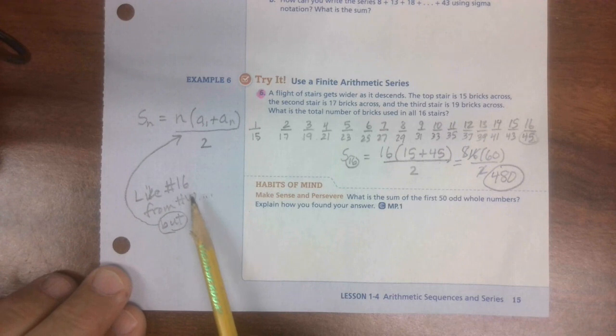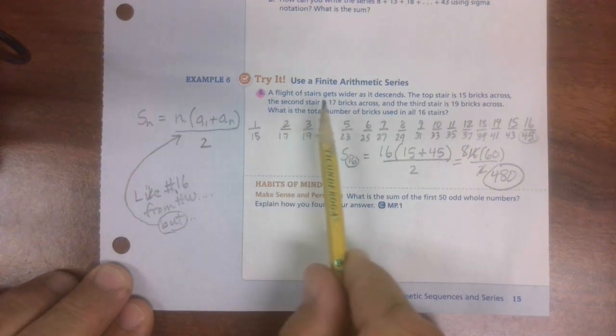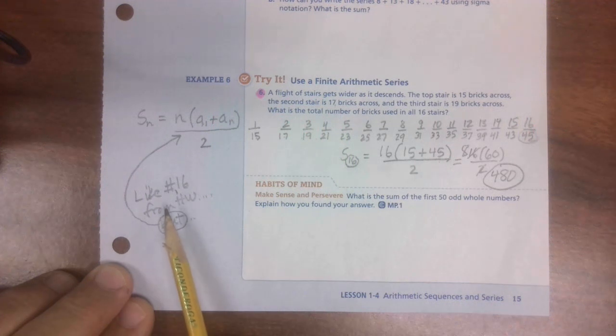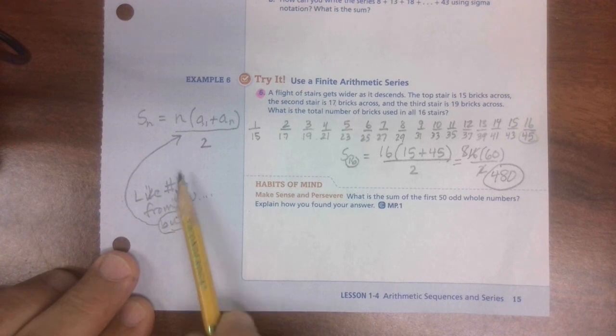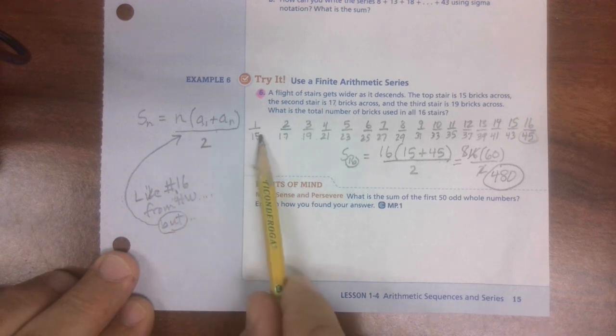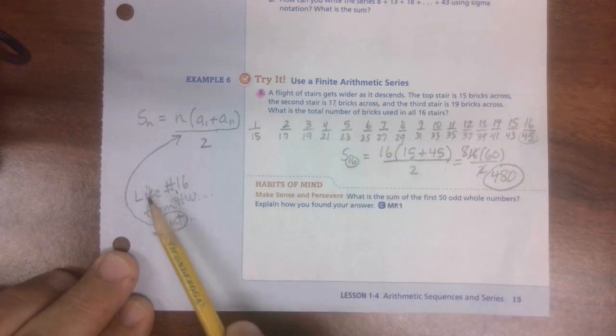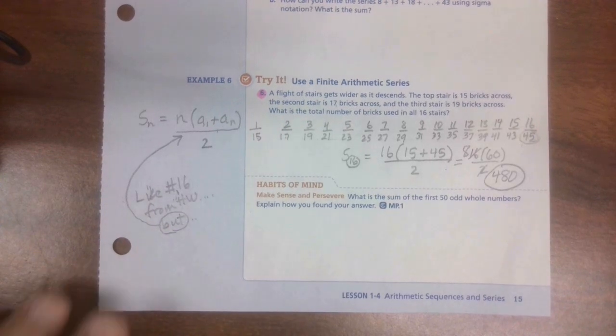Now, a little hint. Number 16 is very similar to this one. That's why I'm covering it. I'm going to give you a little hint, though. The information given to you in number 16, you can just go right here without even making this list just because of the way they present the information. Throw that in for free.